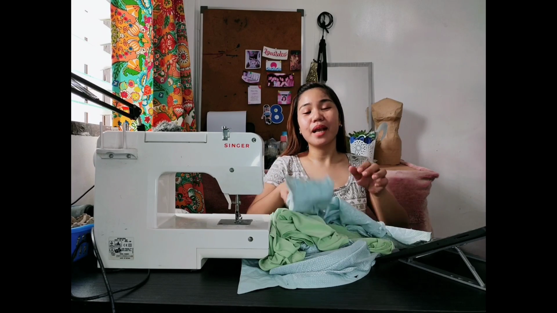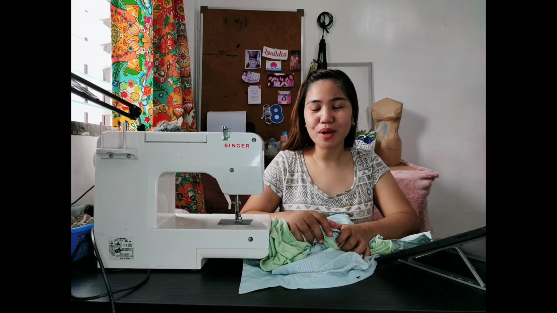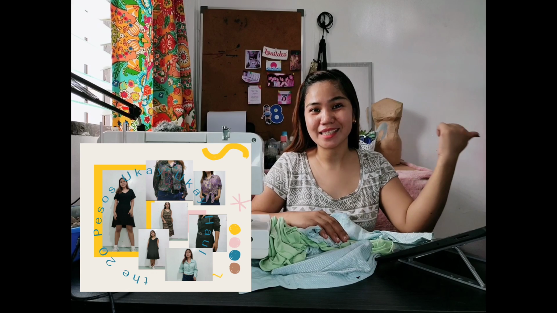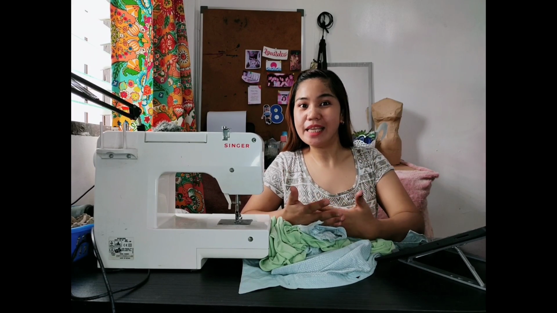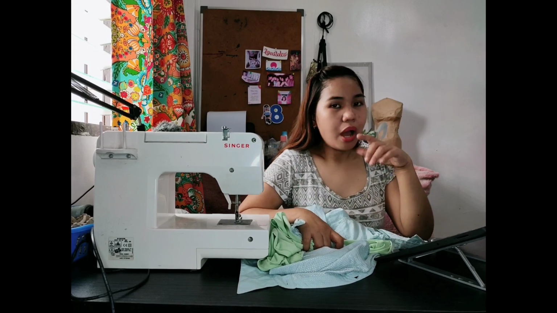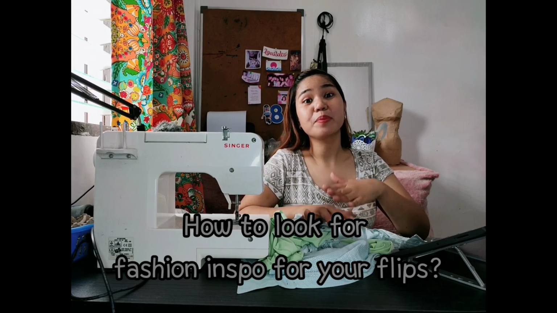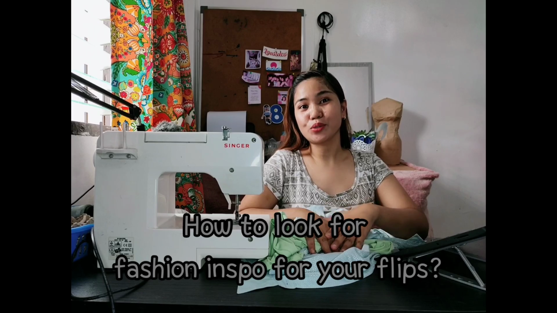Today, as promised, gagawa tayo ng simple flips. Sobrang simpleng alteration lang nung tatlong item from the ukay haul na ginawa natin from the last episode. So before that, bigyan ko muna kayo ng idea how I look for pegs, how I look for inspiration sa mga design na gusto ko for the ukay na nahanap ko.